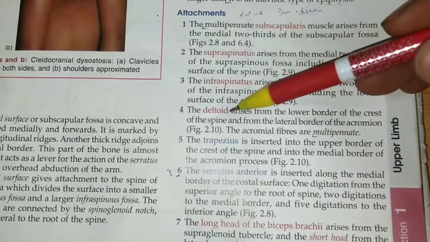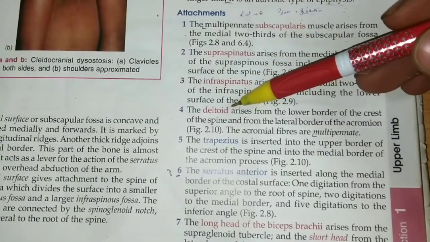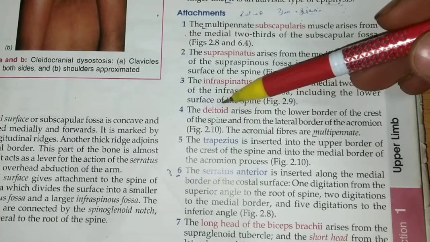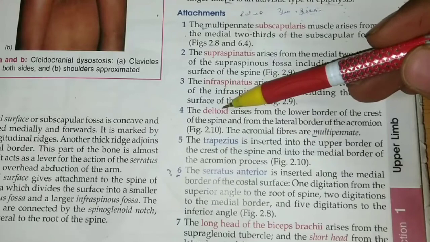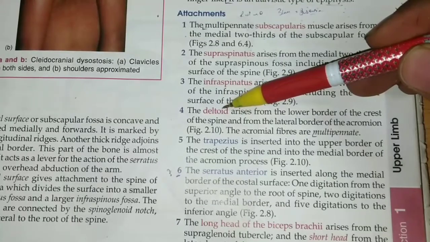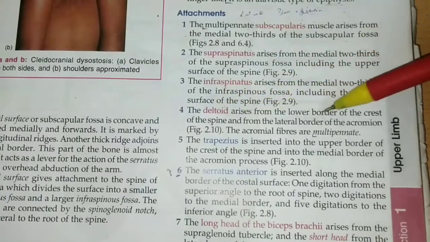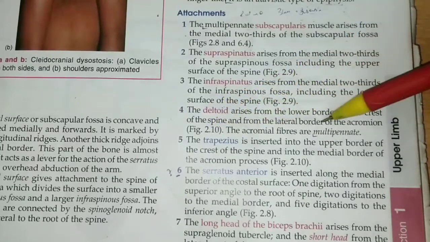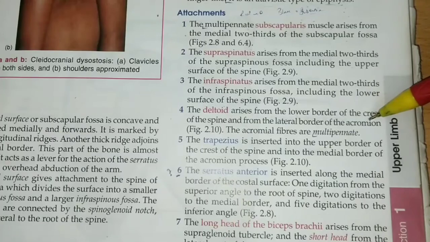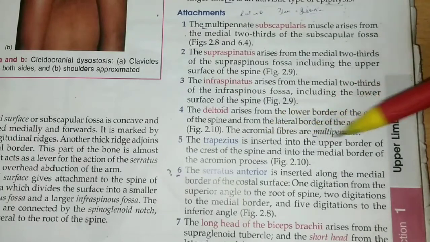Now coming to the fourth attachment, that is the deltoid muscle. I have already told you in a previous video that the deltoid muscle has three heads of origin. One is the clavicular head, second one is the acromion head, and third one is the spinous head. So the deltoid arises from the lower border of the crest of the spine and from the lateral border of the acromion process. The acromial fibers are multipennate.